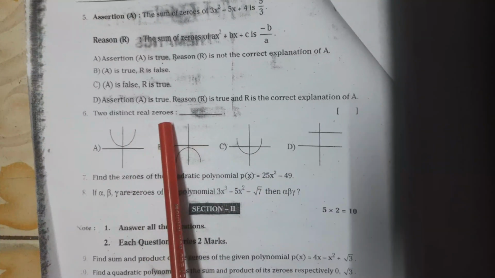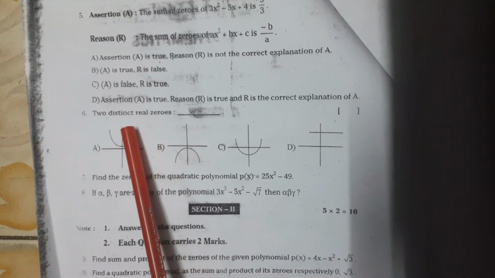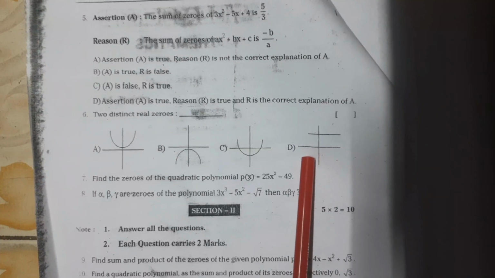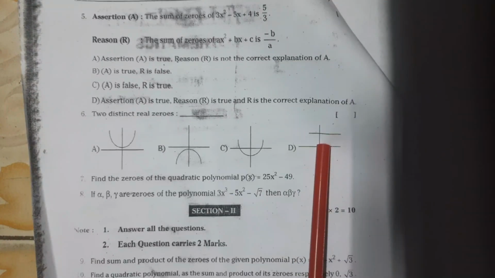Two distinct real zeros. Distinct means different. So two different zeros are present. Option D does not touch the x-axis, so it does not have any real roots. It has imaginary roots, but real roots, this one only is present. And distinct means it cuts the x-axis at two different points. So that's why option C.